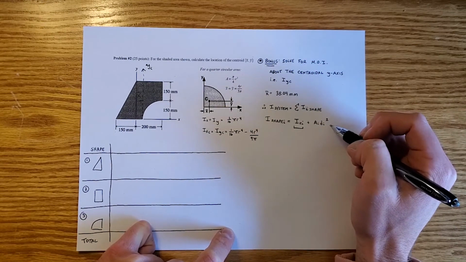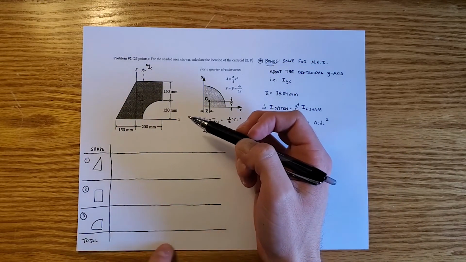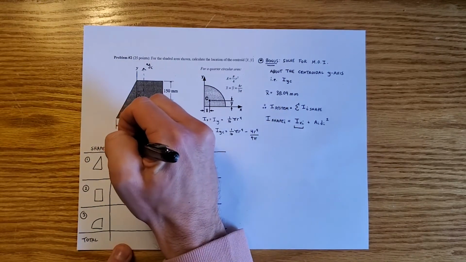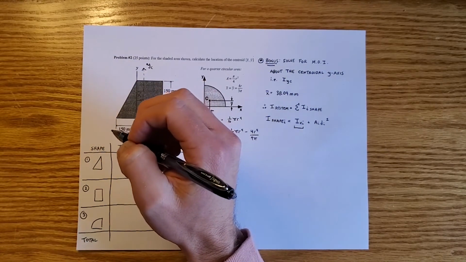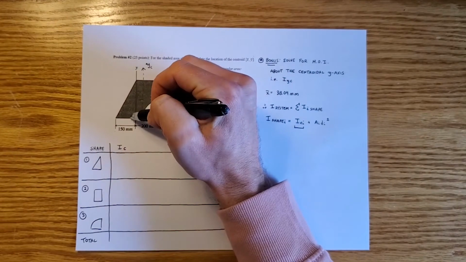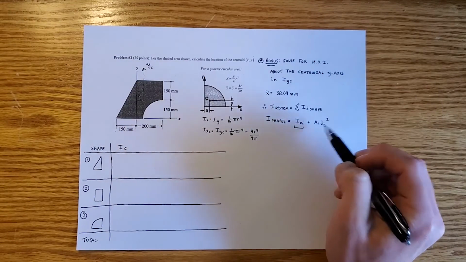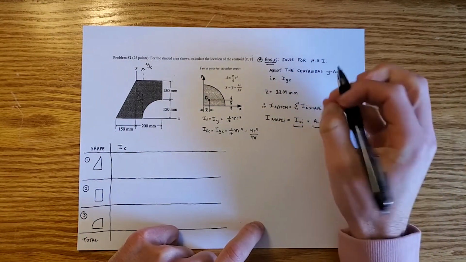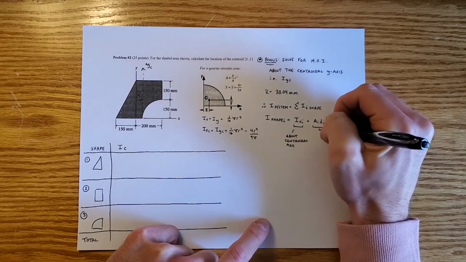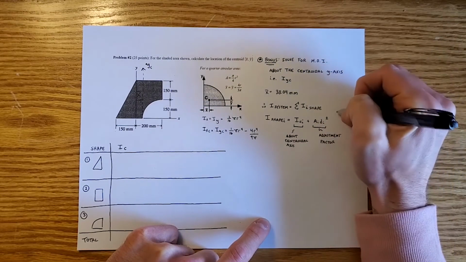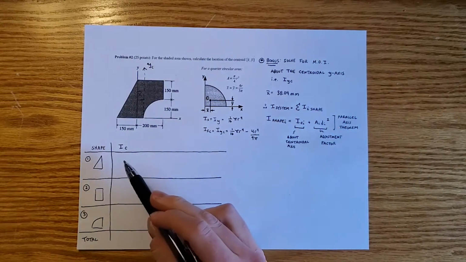So I also like to create a table for this system as well. Now you don't have to do this, but I like to think it keeps things organized. So I'll plug in our first column, which is the IC. Essentially we'll be finding the moment of inertia of each shape about its own centroidal y-axis, and then adding in this adjustment factor over here. So let's just write that down. This is the moment of inertia about the centroidal axis, and this is what I like to call the adjustment factor. And this right here is known as the parallel axis theorem. All right, so let's get back to work.